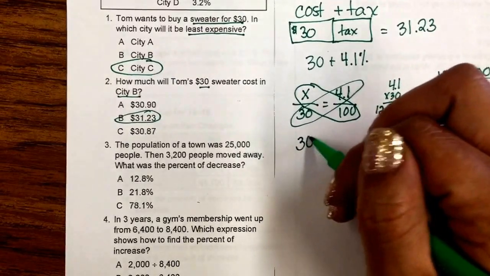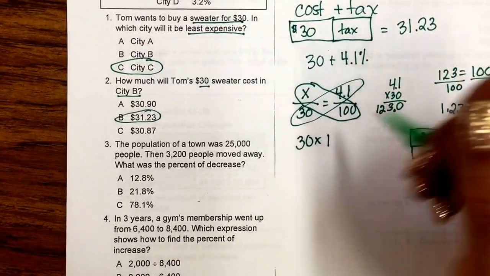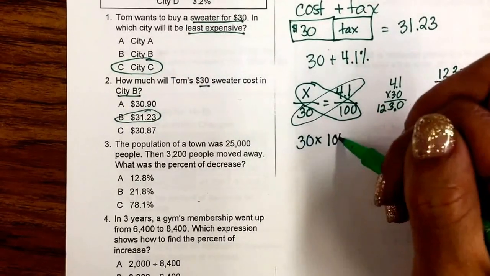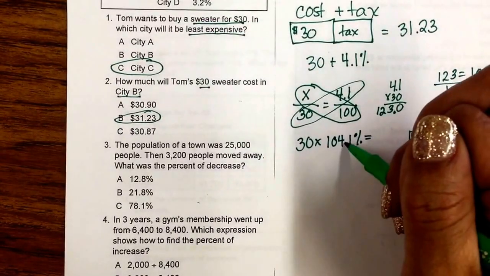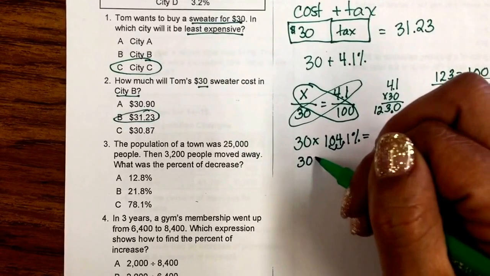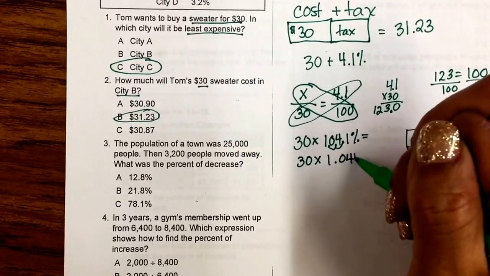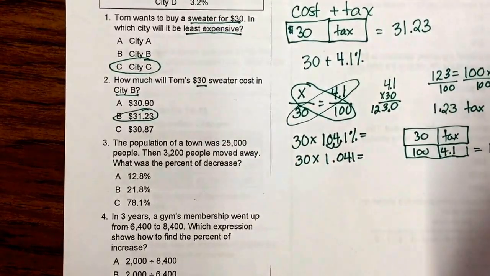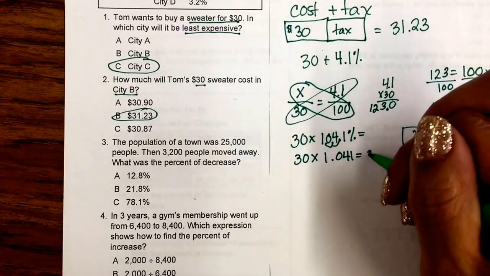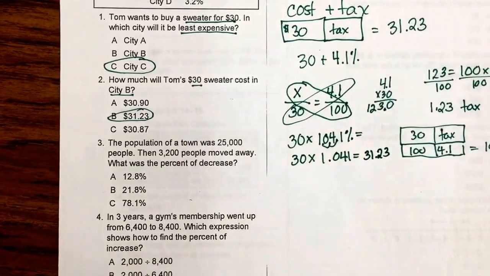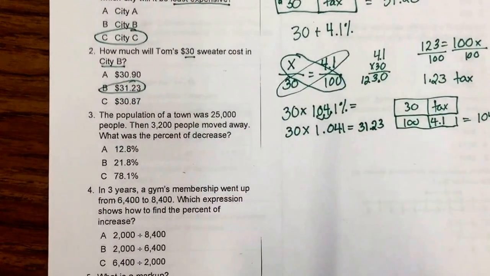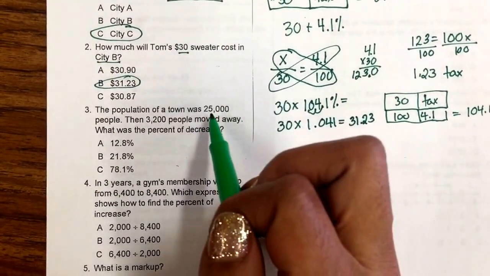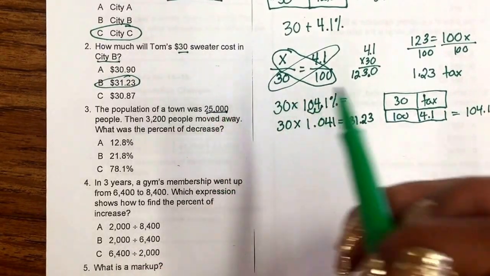I can just do 30 times, now I want to turn 104.1% into a decimal. I'm going to move my decimal twice. So I could just do 30 times 1.041 on a calculator. And if I do that on a calculator, I also get $31.23. That's just another way of doing it with a calculator. Not everyone does it.